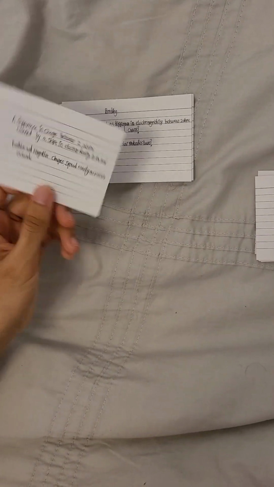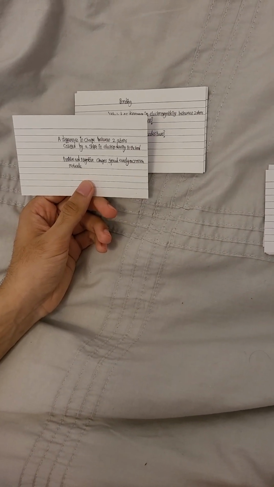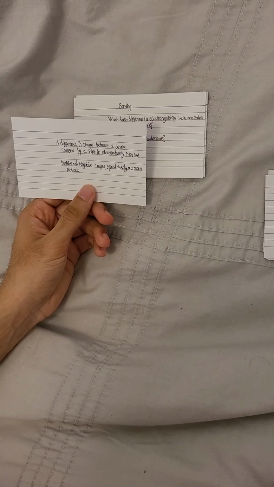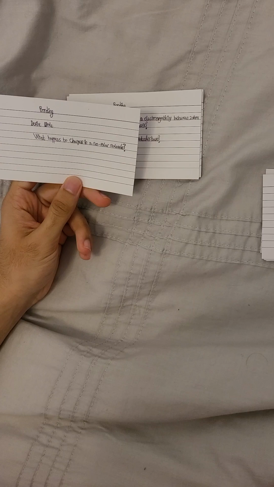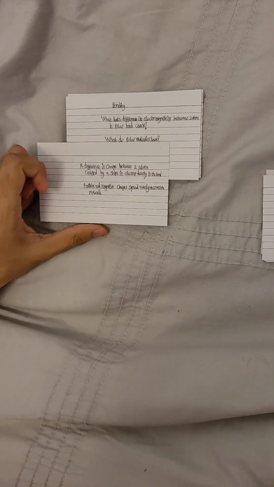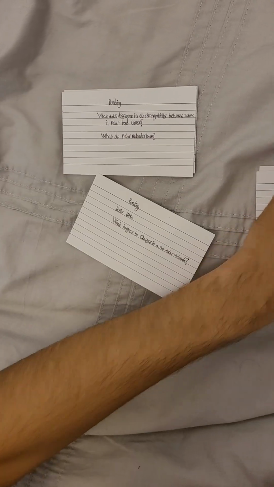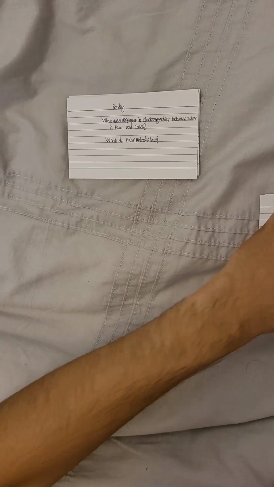Definition of a dipole: a difference in charge between 2 atoms caused by a shift in electron density in the bond. What happens to charges in a non-polar molecule? Positive and negative charge spread evenly across the molecule. What does a difference in electronegativity between 2 atoms in a polar bond cause?